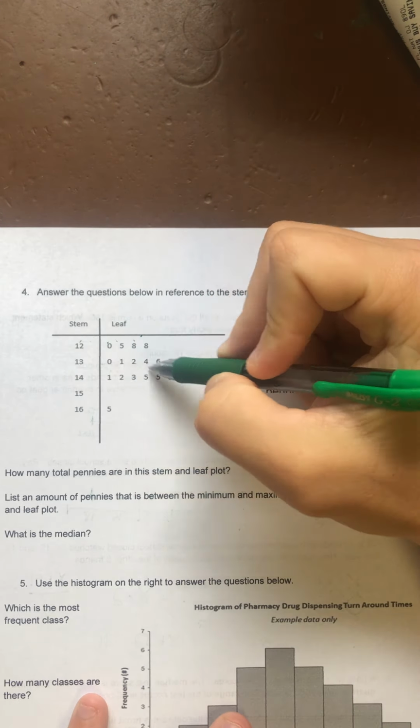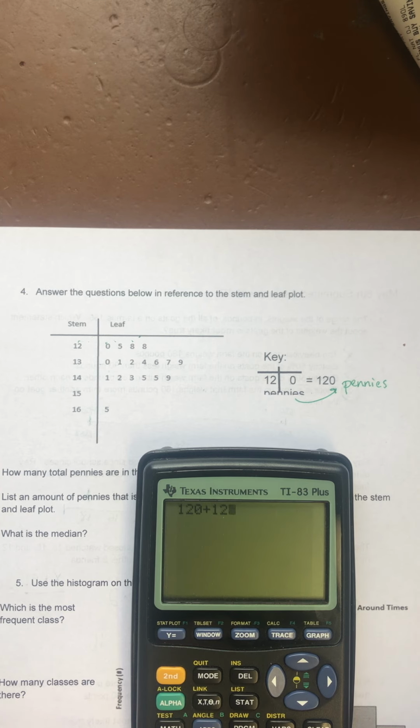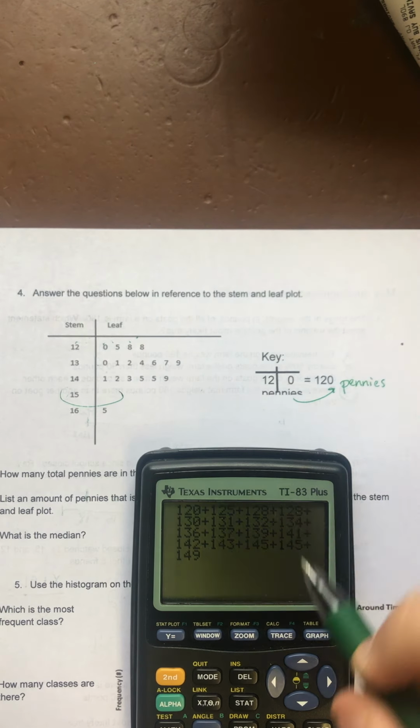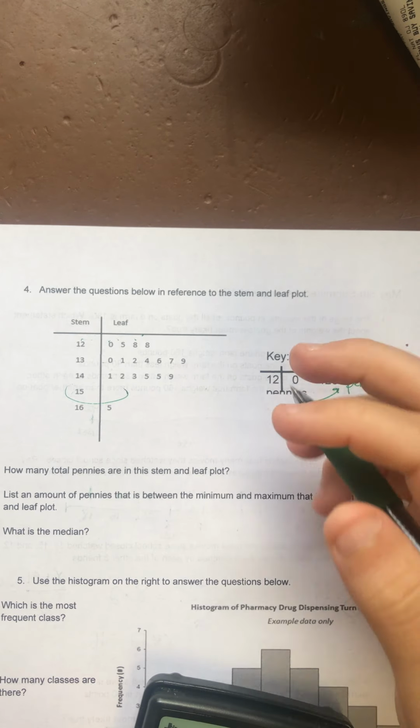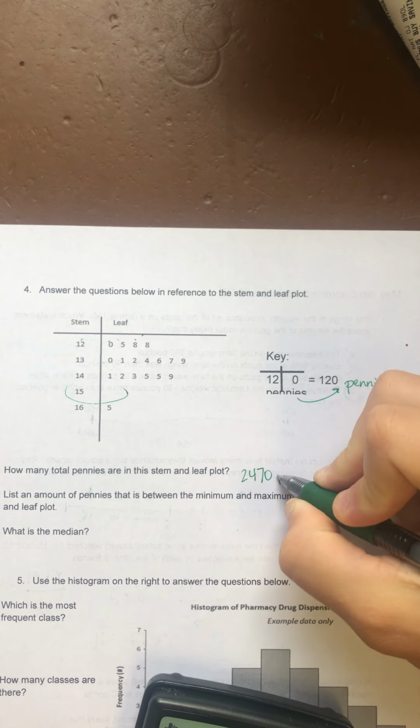So kind of like what I was just doing. We have 120 plus 125, 128, 128, 130, 131, 132, 134, 136, 137, 139, 141, 142, 143, 145, 145, 149. Look at this trick I tried to get some of you guys. There is no 150s. 165. There are 2,470 total pennies.